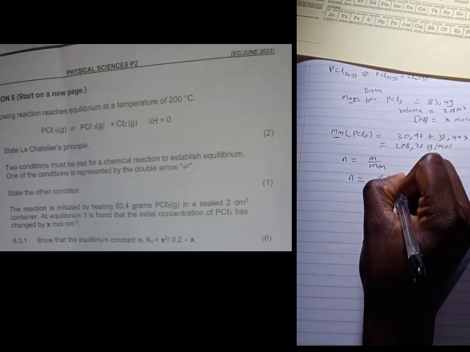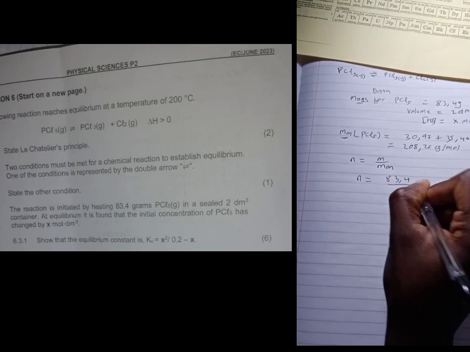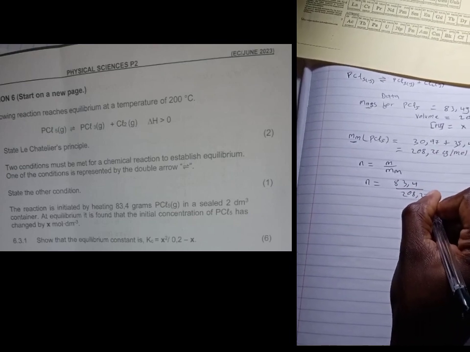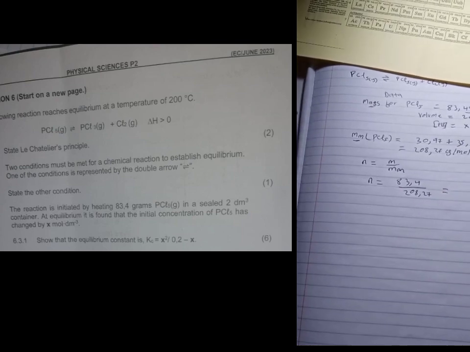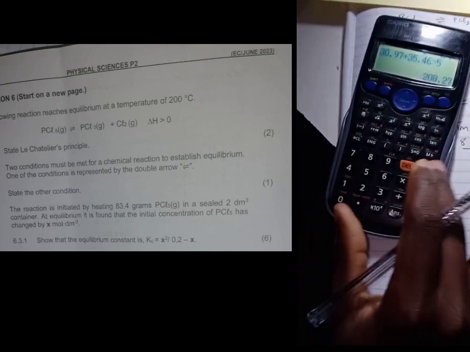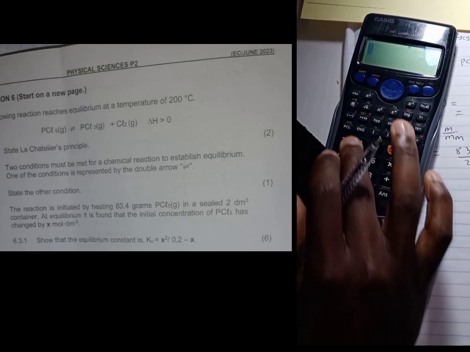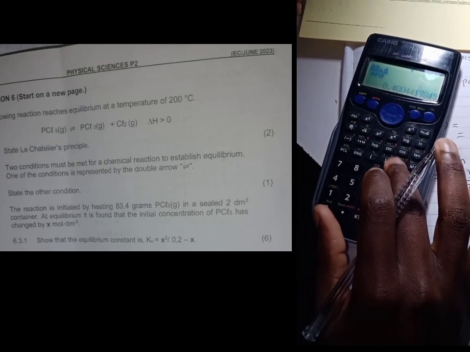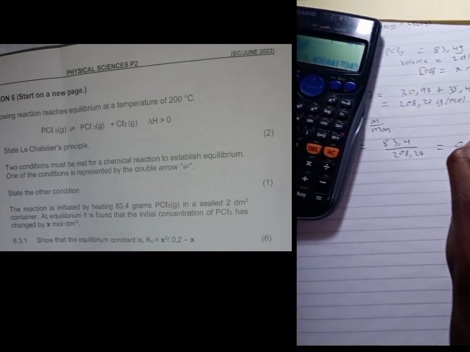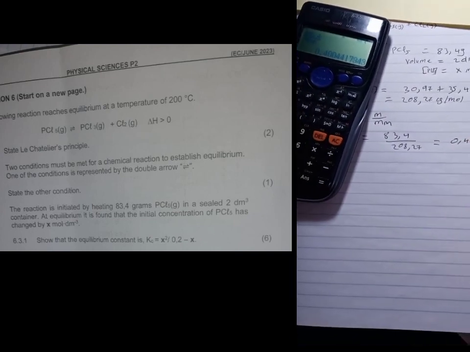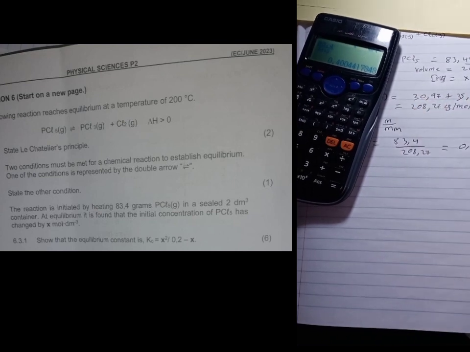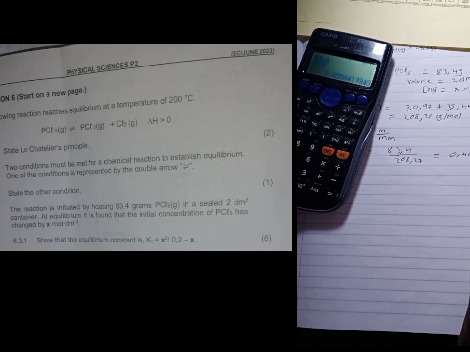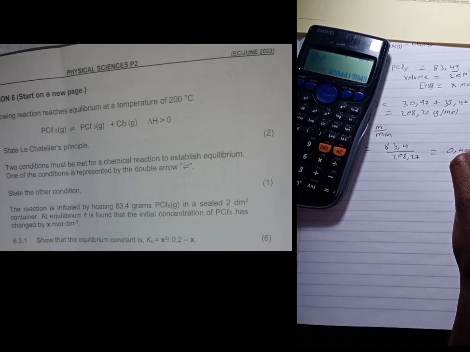So our number of moles is 83.4 grams all over 208.27, and we get 0.400.